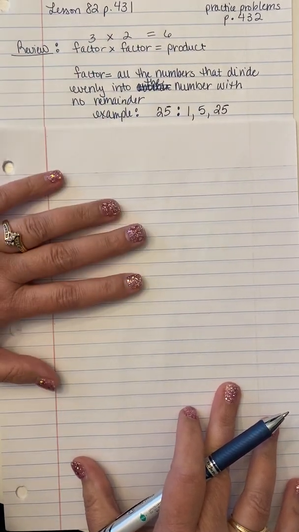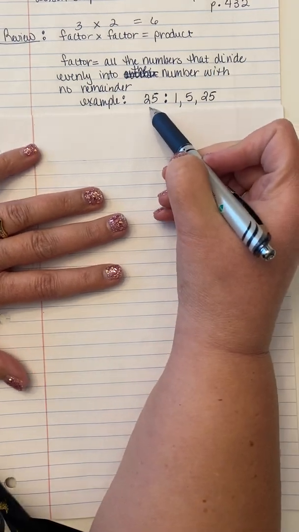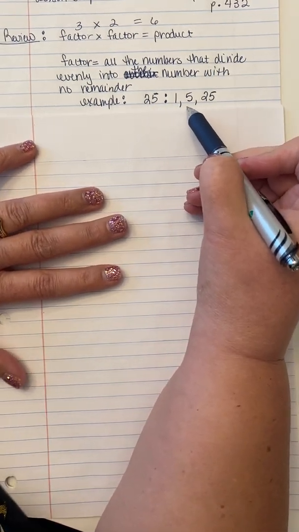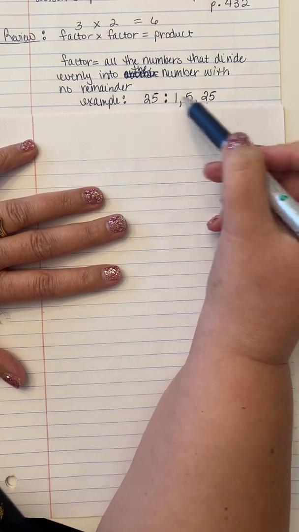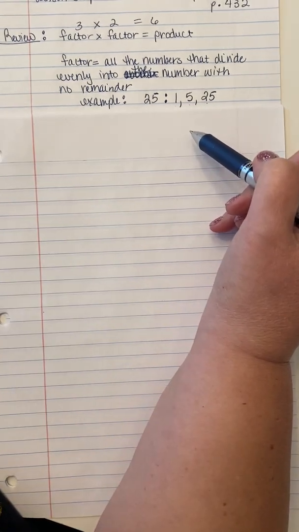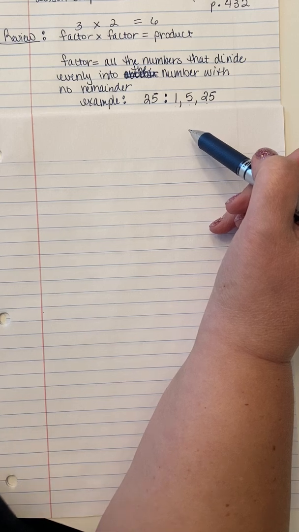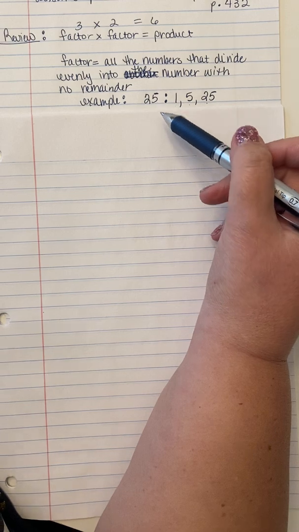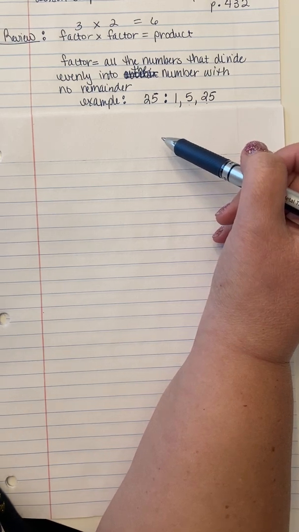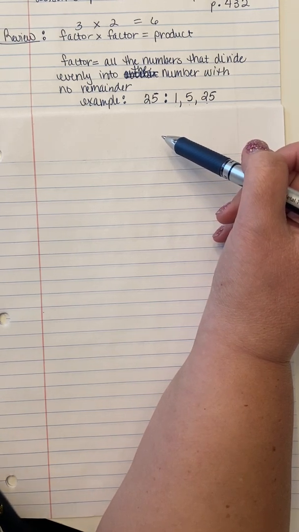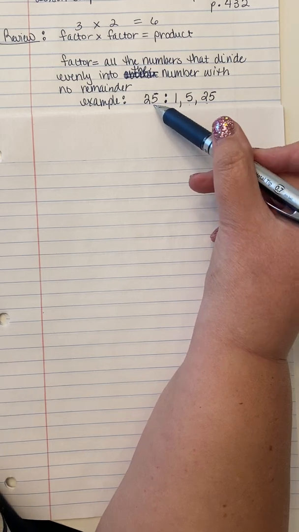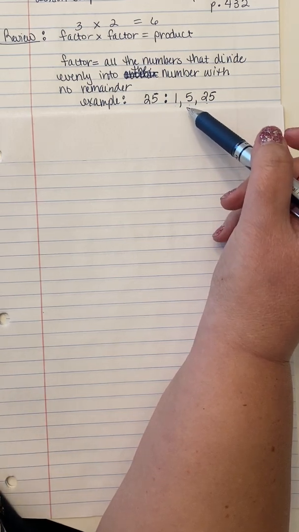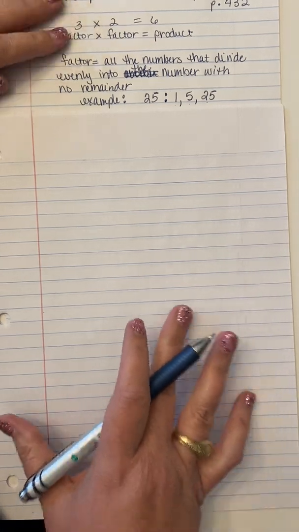For example, if my number was 25 and I was told to list all the factors of it, I would list 1, 5, and 25. And those are the only 3 numbers that go into 25 with no remainder. As bonus review, would 25 be prime or a composite number? That was a lesson we just did also. If we remember, a prime number has only exactly 2 factors. So would 25 be prime or composite? It would be composite. Little side note of review.